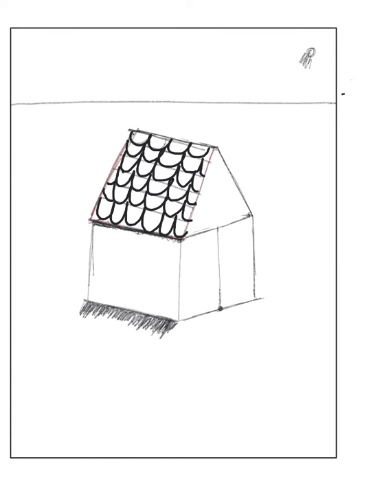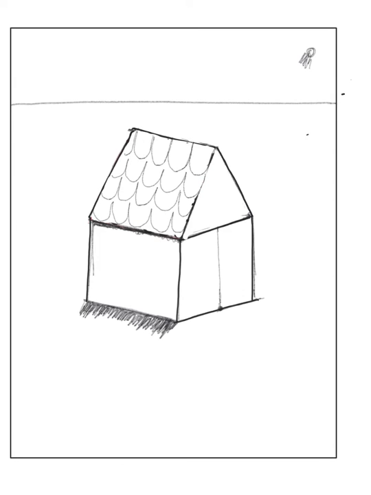And then you can go ahead and erase those lines. Okay, so now I'm gonna just go ahead and shade underneath the little shingles. So just gonna go back and go through and just shade underneath them.